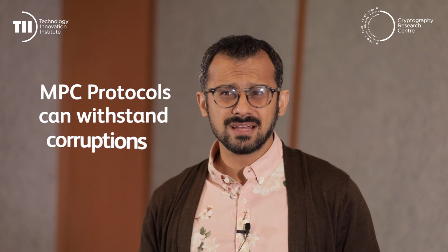What if parties misbehave? I already mentioned collusion, right? MPC protocols can withstand corruptions. In the ideal world, our ideal functionality should be able to protect privacy even in the presence of coalitions of corrupted parties. We then, by definition, can achieve the same in the real world.